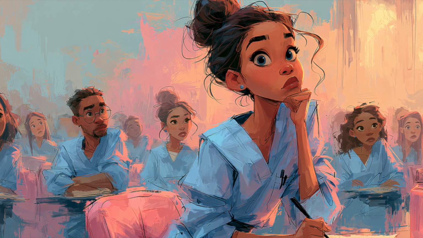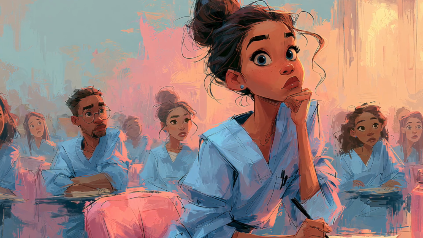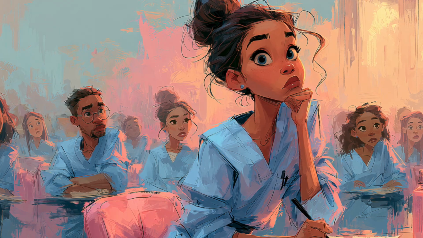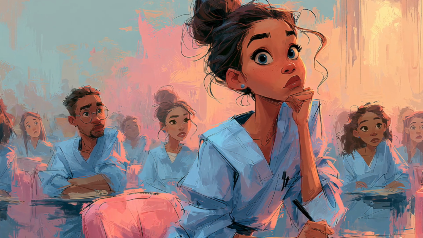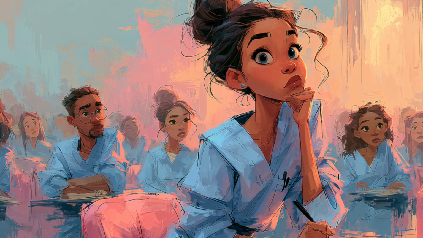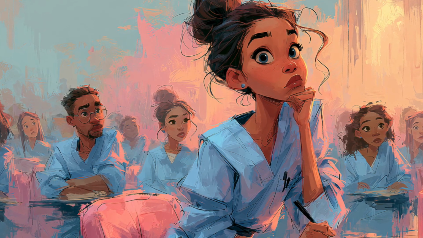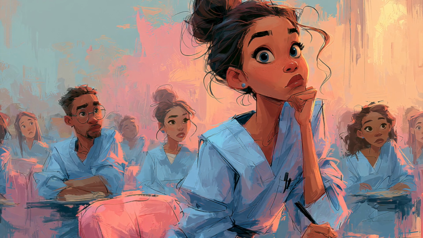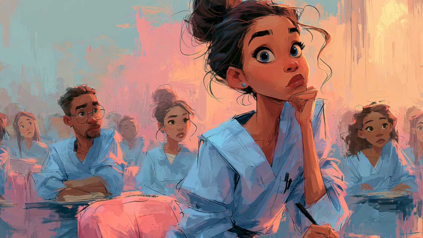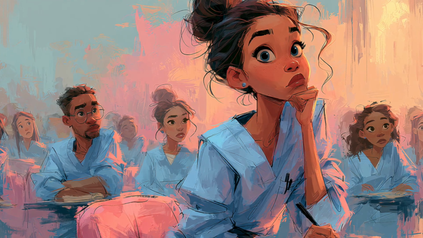Myth number 2. If naloxone works, the person is fine. False. The opioid can outlast naloxone, and symptoms can return. The person still needs monitoring and emergency care. Myth number 3. Naloxone encourages drug use. False. Naloxone is an emergency rescue medication. It does not cause a high. It gives someone a chance to survive.